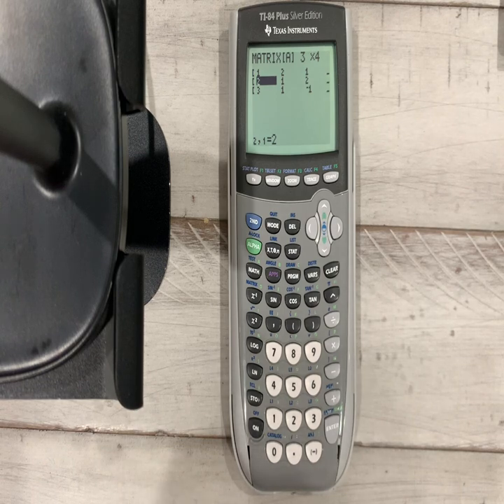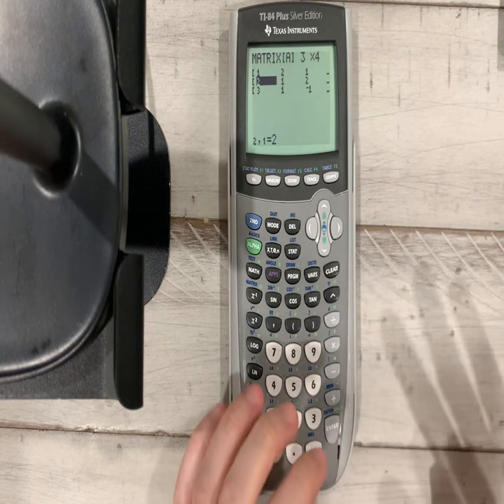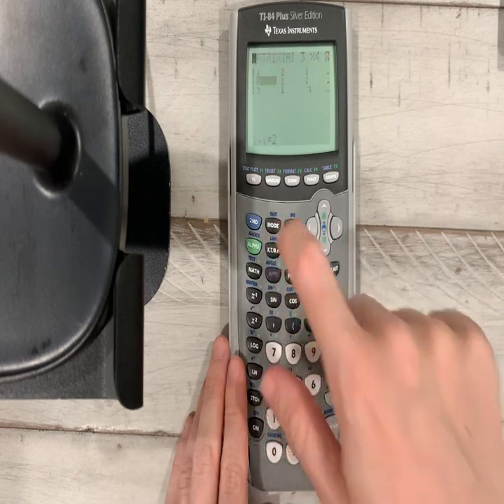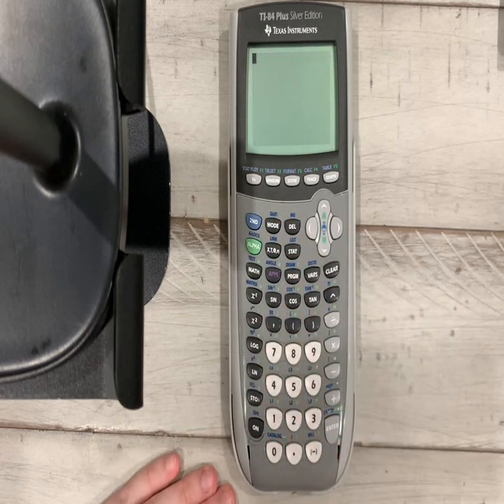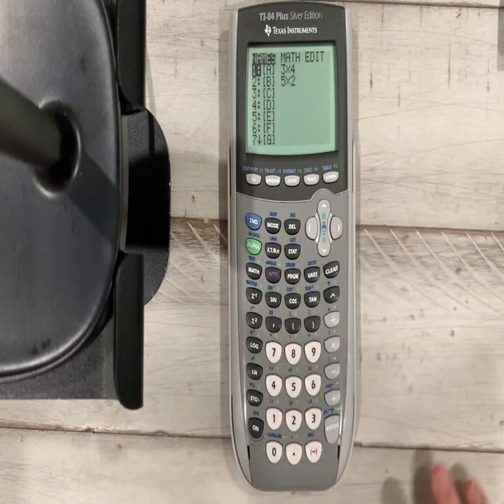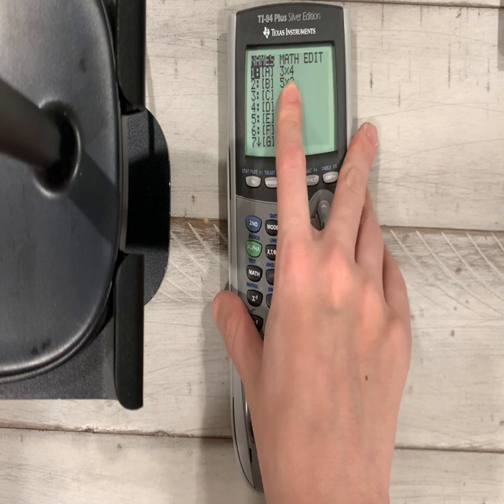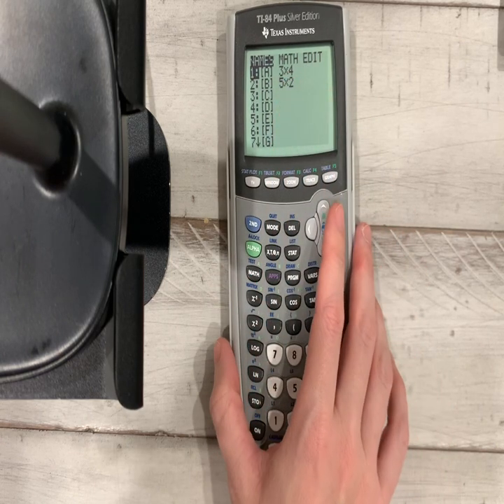Once you have done that and you've input the values, come out of this matrix entirely. So do second and quit. So you come out of the matrix menu and then go back in. That matrix A should now be stored as a 3x4 matrix in your calculator.